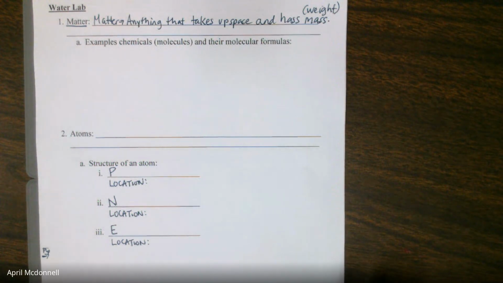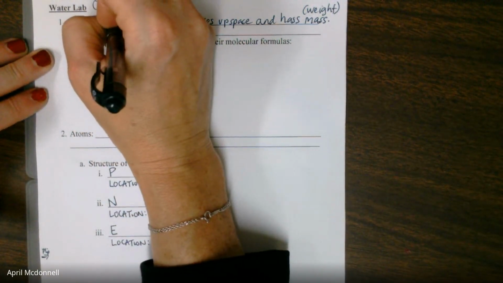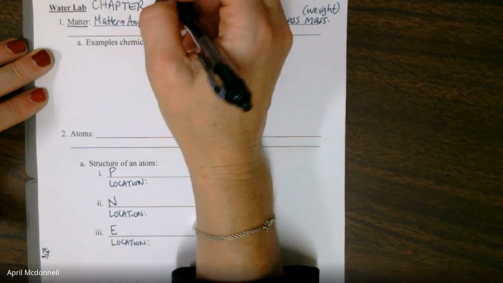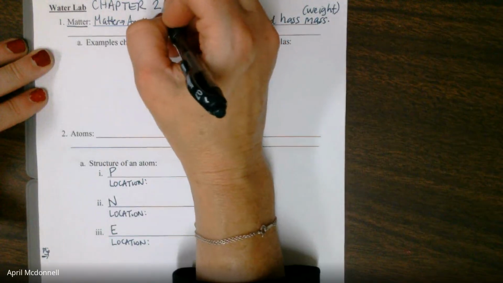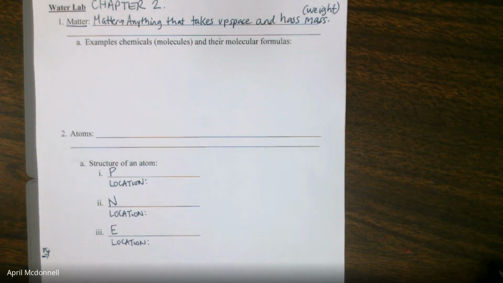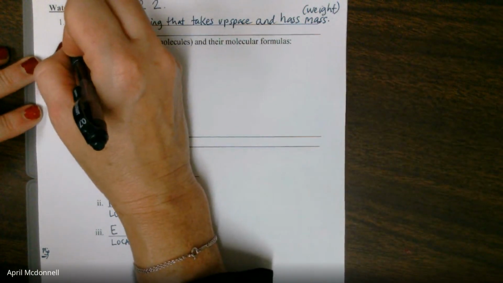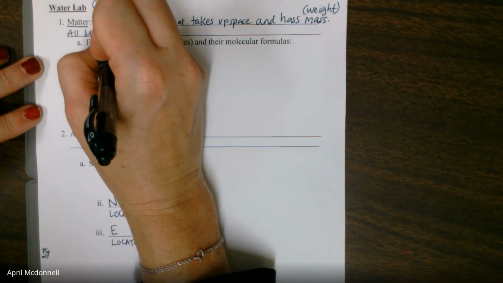So everything that is made of matter is basically made from the elements from the periodic table of elements. If you do not know what a periodic table of elements looks like, then please check out our free online textbook, Chapter 2. So I'll put that next to it because the topics for the water lab are included in Chapter 2. Matter is made of the elements from the periodic table of elements. All matter is made of elements.